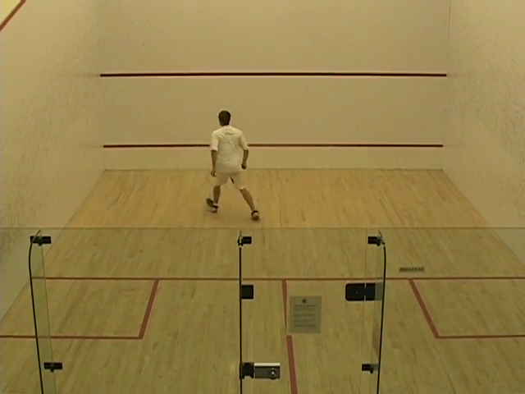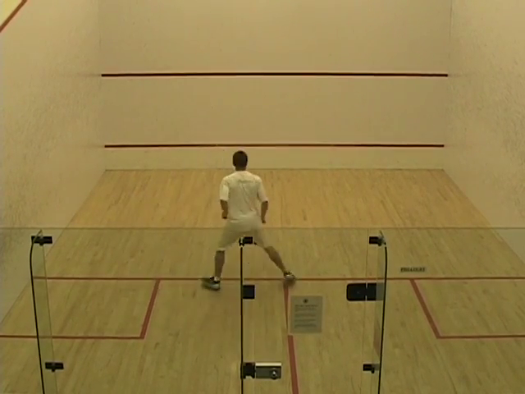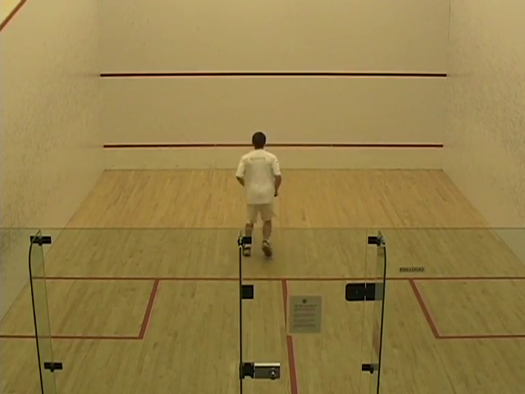When moving to and from the tee, you need to make sure that your center of gravity stays low so that you're able to move in and out of every shot smoothly. An example of this is Mike.